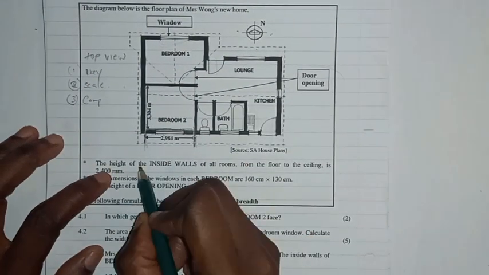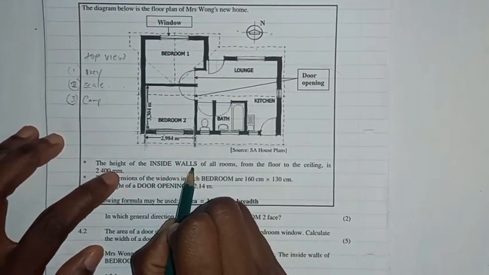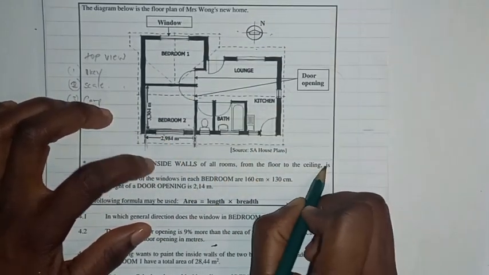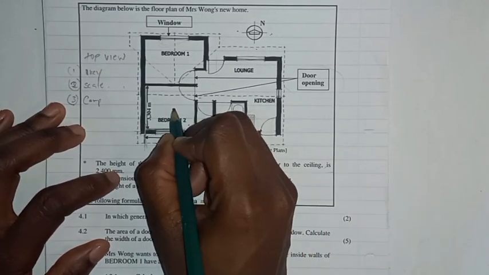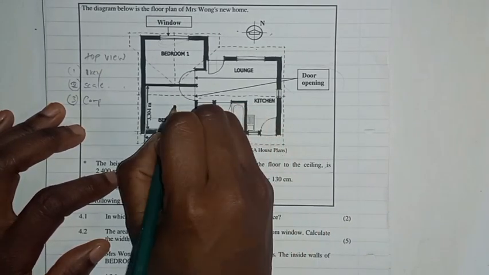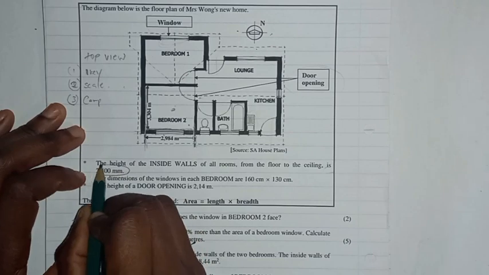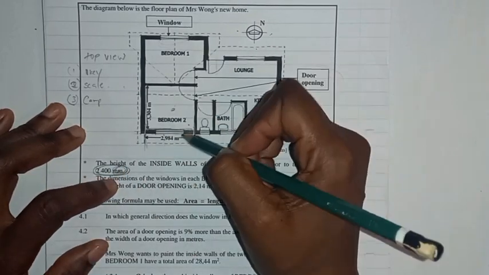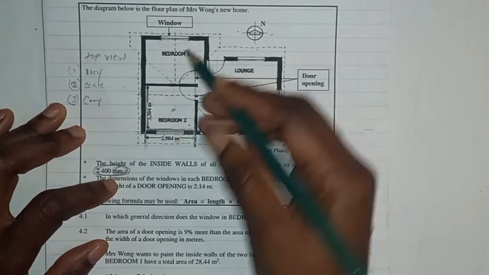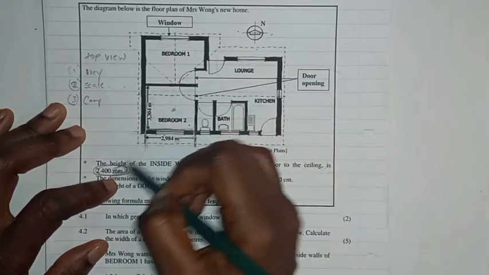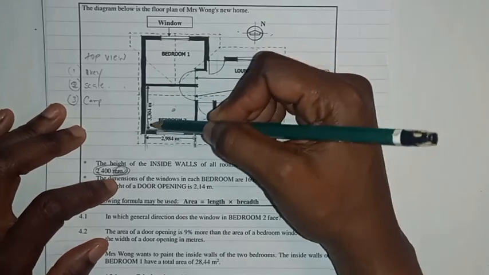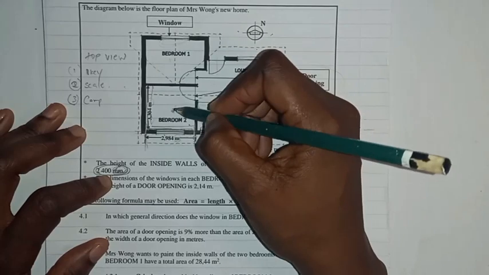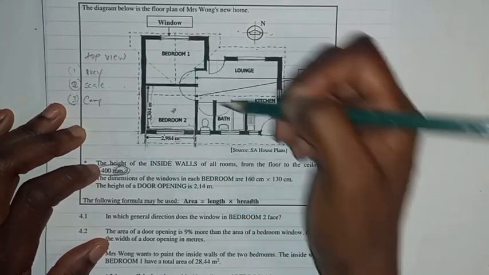Then the height of the inside walls. If you're standing inside, the height is from the ceiling to the floor. So if you're standing inside here and you look up to the ceiling and down to the floor, the height is 2,400 millimeters. Now I'm seeing millimeters here, and I'm seeing meters here and here, right? So the units of measurement are not the same in the same room, because this is the length, the breadth, and then the height of that same room. Other rooms as well have the same height, but that's what they're giving me there.